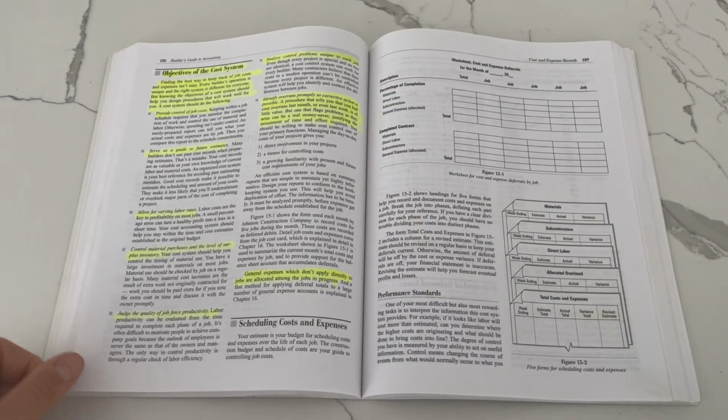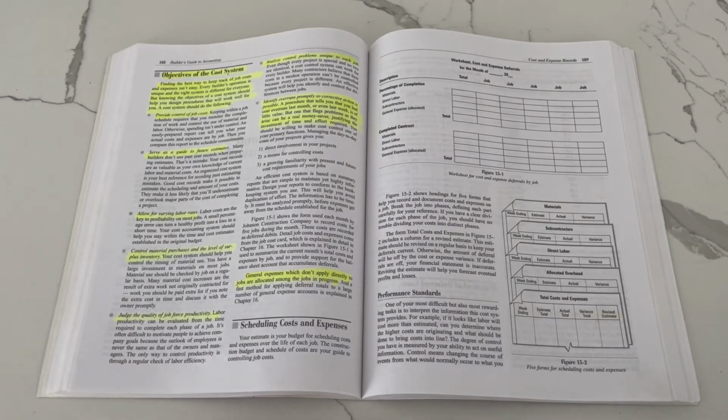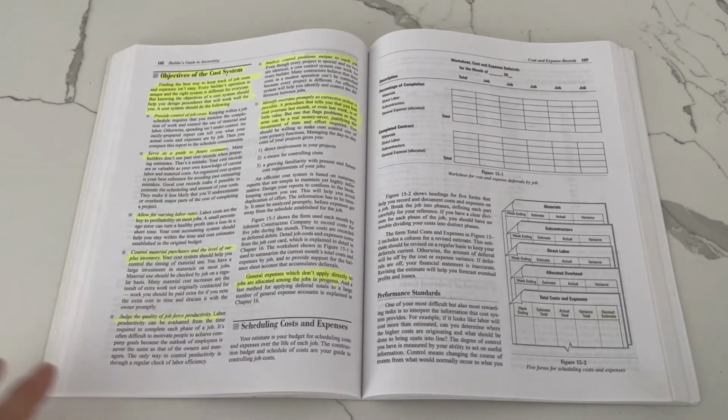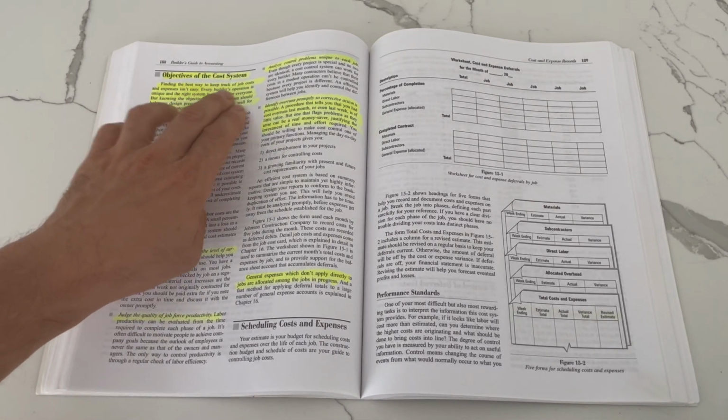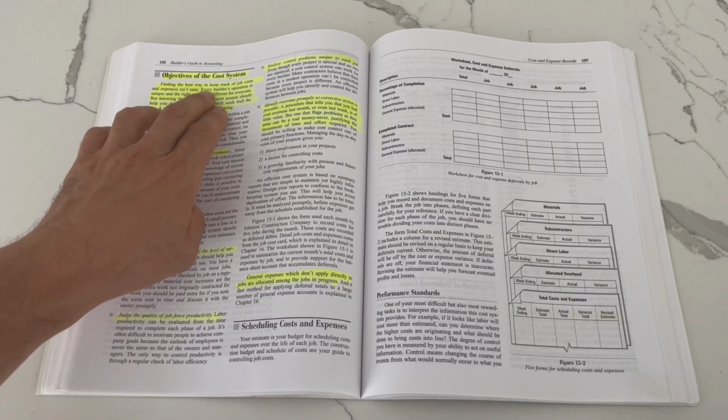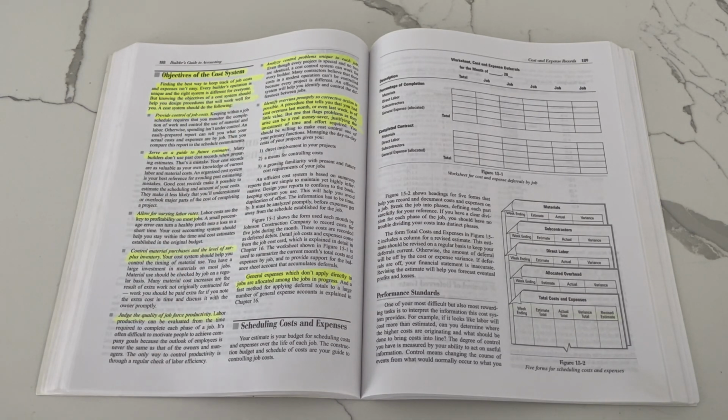All right, we are on page 188, and they're going to talk about what I think is essentially the meat and potatoes, the most important part of this chapter: the objectives of the cost system. Finding the best way to keep track of costs and expenses isn't easy. Every builder's operation is unique, and the right system is different for everyone. But knowing the objectives of a system should help you design procedures that will work well for you. A cost system should do the following.